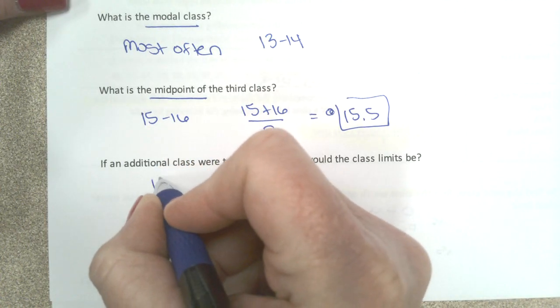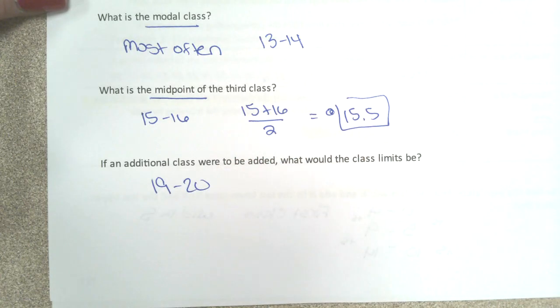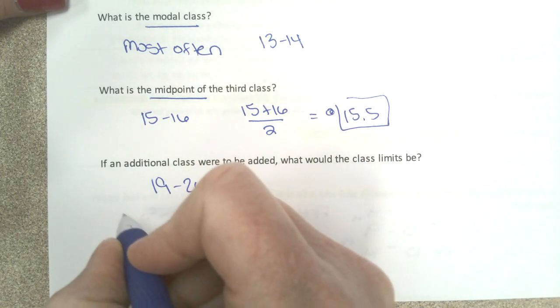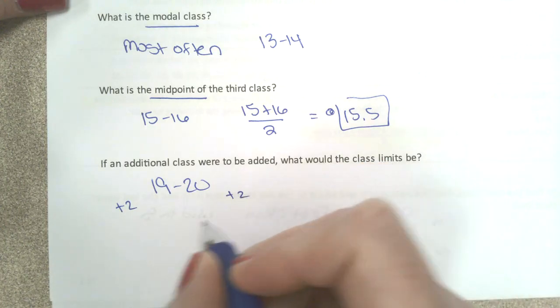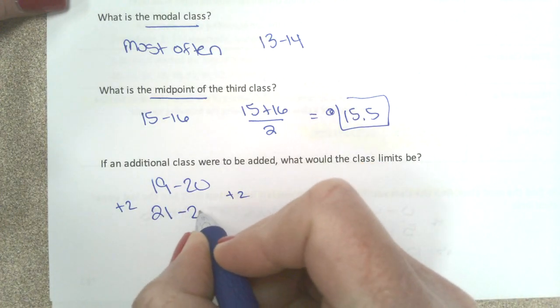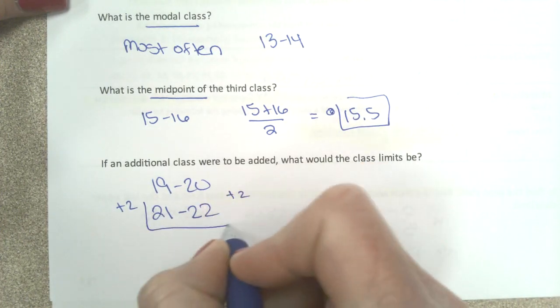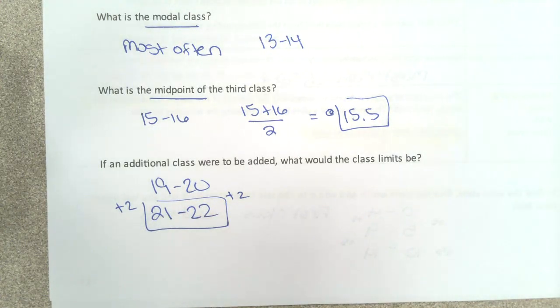If additional classes were to be added, what would the class limits be? The last one I had was 19 to 20, and we were adding by 2. So if I add 2 to each side, that gets me 21 and 22. That would be my next class.